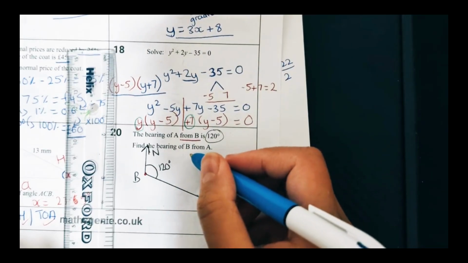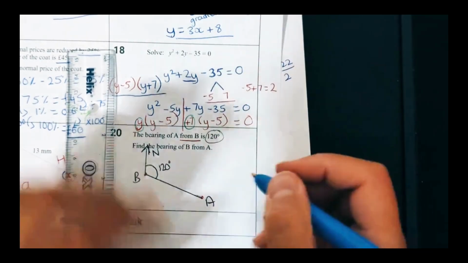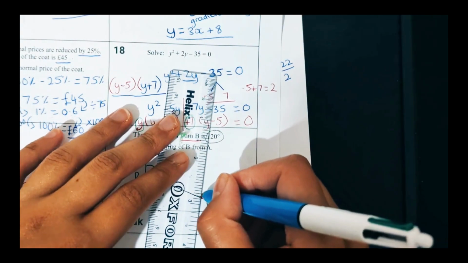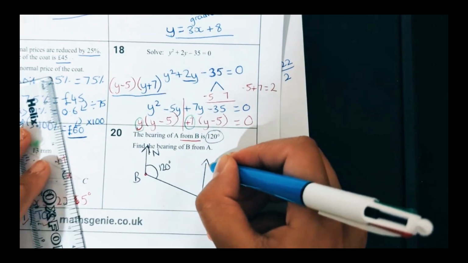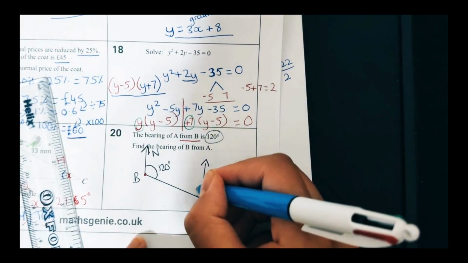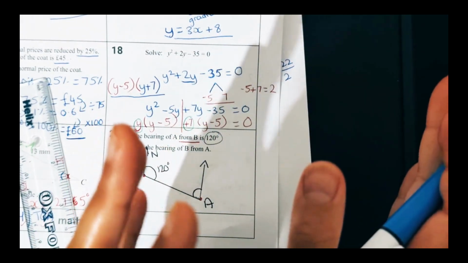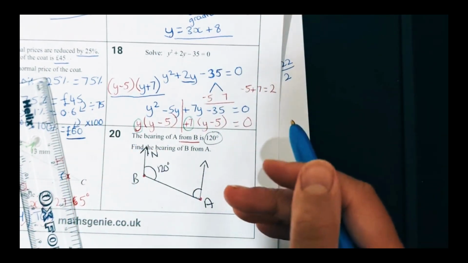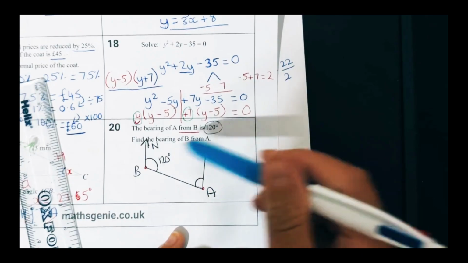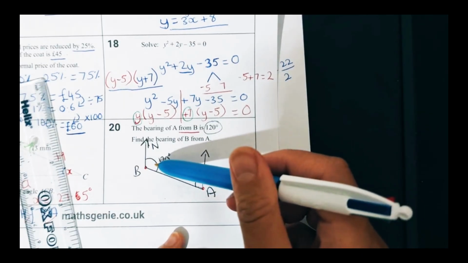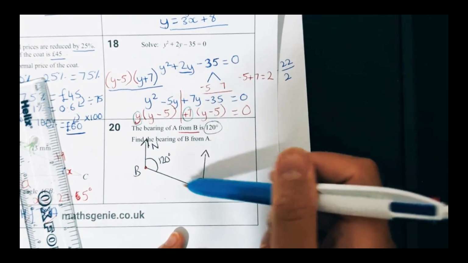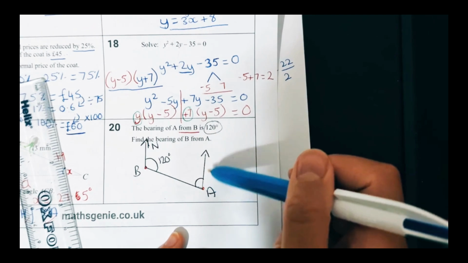And it's saying to find the bearing of B from A. So therefore, I now need to draw another north line just to help me visualize it. And I need to calculate this angle here. Okay, now there's no protractors involved. There's nothing that we actually have to measure ourselves. It's just using angle facts for this question. Okay, the way we can do that is by knowing the co-interior angles, not corresponding.